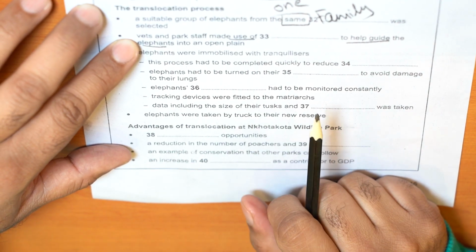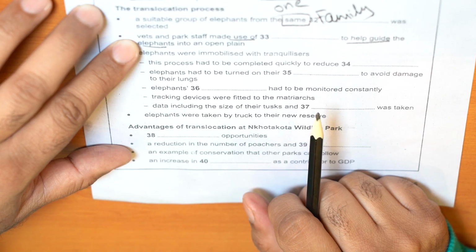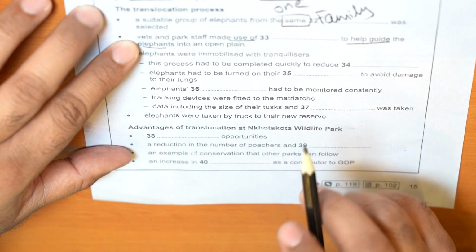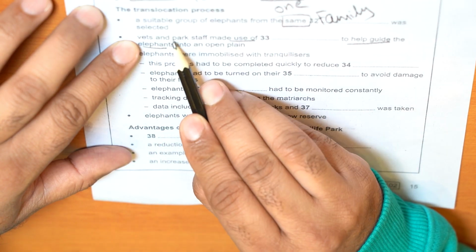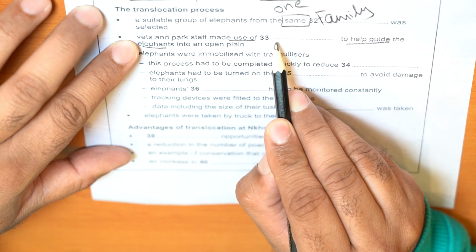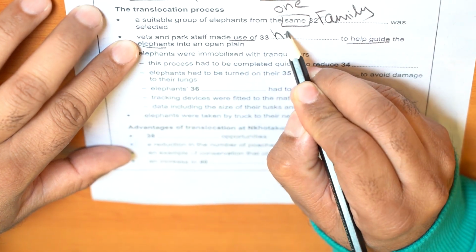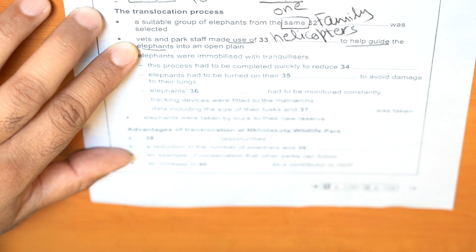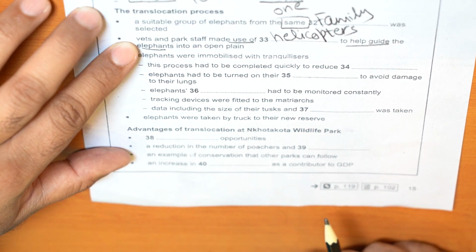Because relationships are very important to elephants, they all had to be moved at the same time. A team of vets and park rangers flew over the park in helicopters and targeted a group, which were rounded up and directed to a designated open plain.